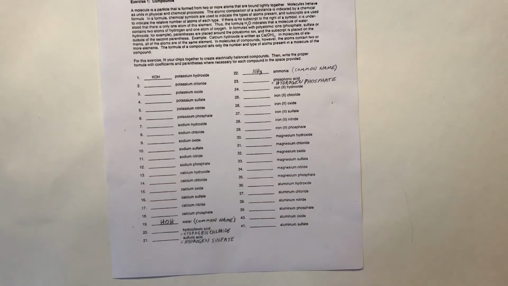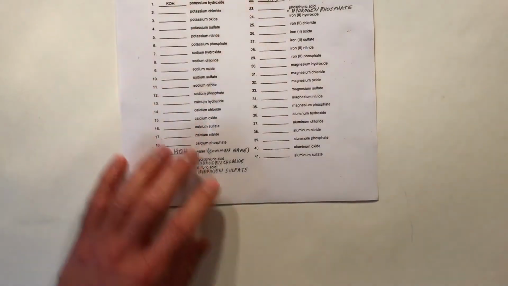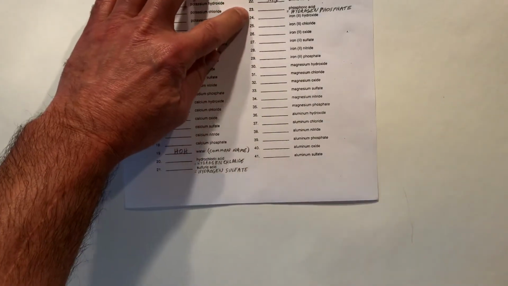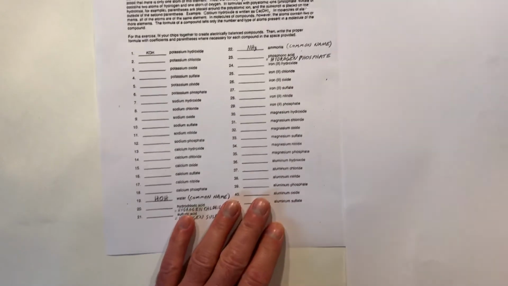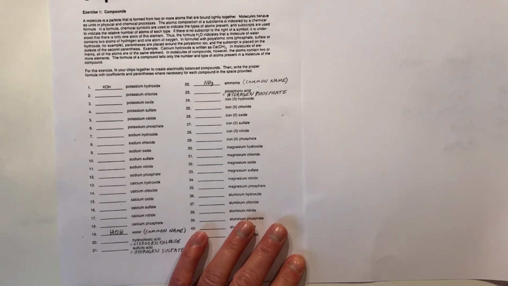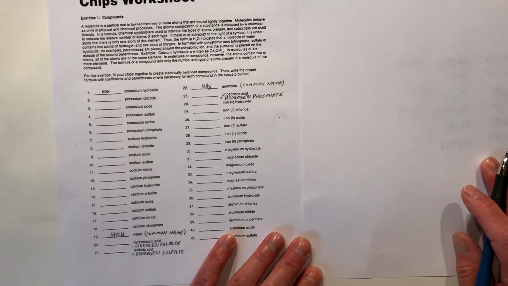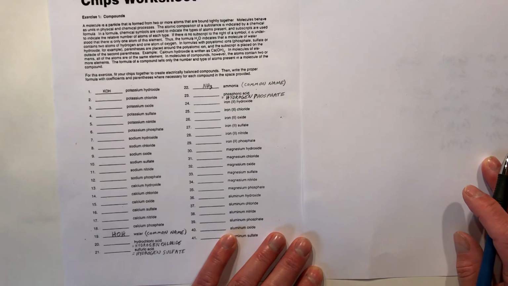Let's just take a look at these hydrogen compounds. Numbers 19 through 23 have to do with compounds that have hydrogen. Now, I just want to make a couple quick points here. We sometimes use nicknames for chemicals.